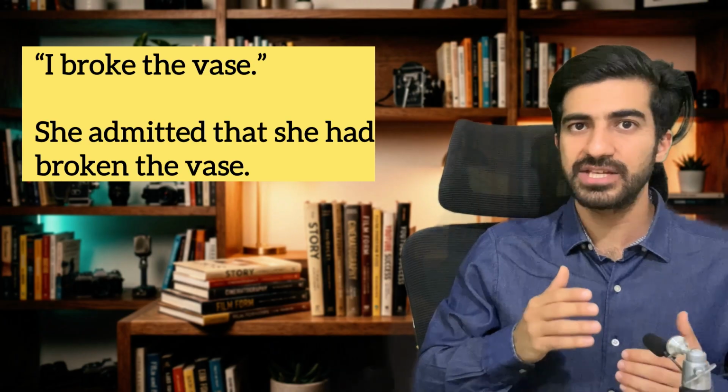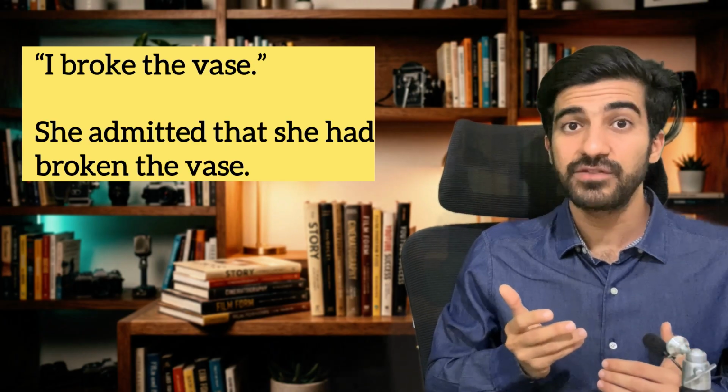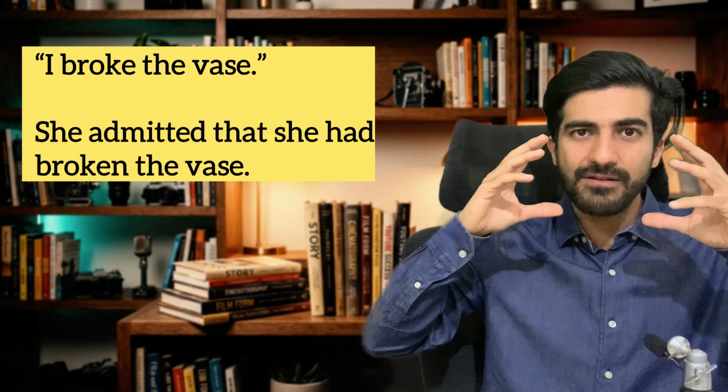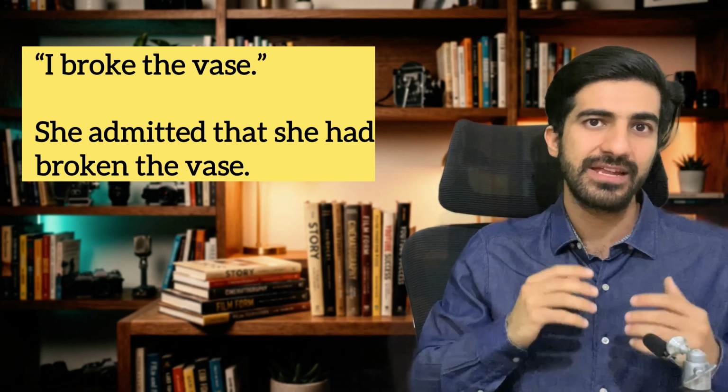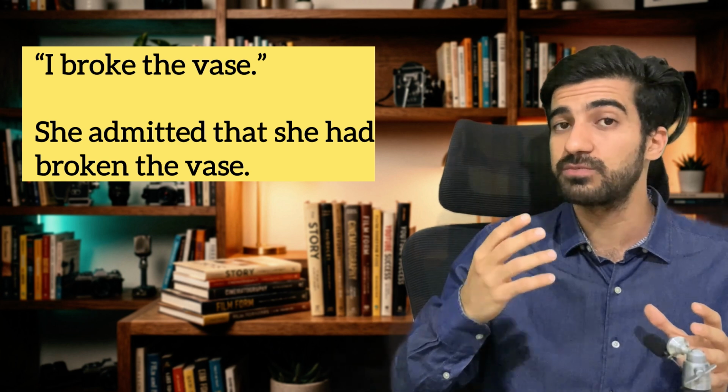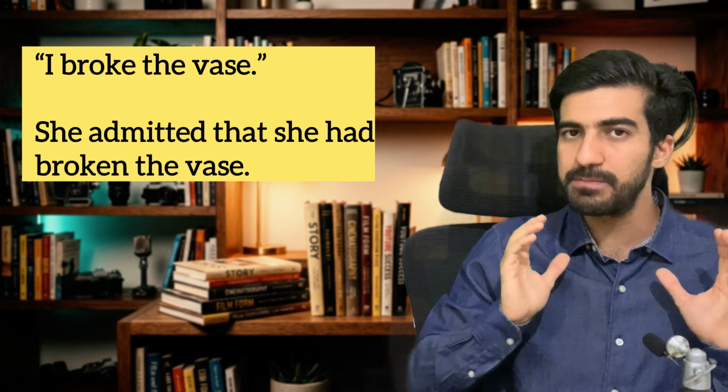And one more example, I broke the vase. She admitted that she had broken the vase. After verbs like admit, the past perfect often helps show that the breaking happened earlier than the admission. It sounds especially natural when the speaker wants to stress responsibility for a finished past action.